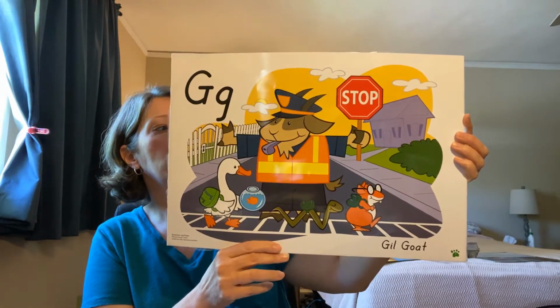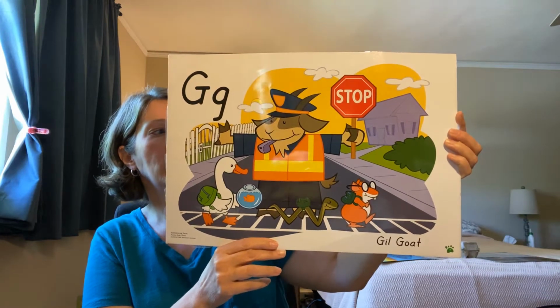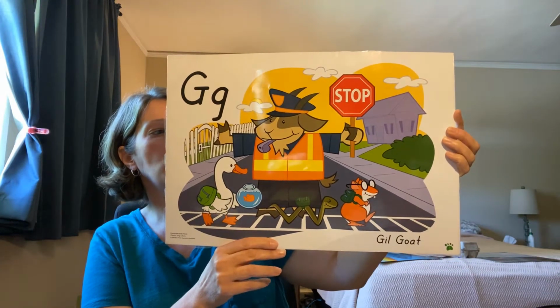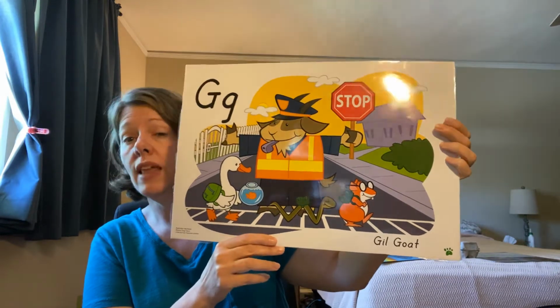Gil the crossing guard stops us at the gate. He blows his whistle and we go. Now we won't be late.